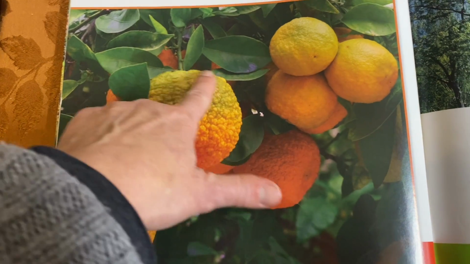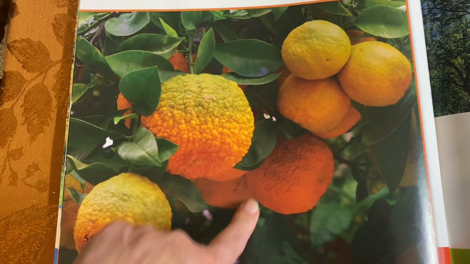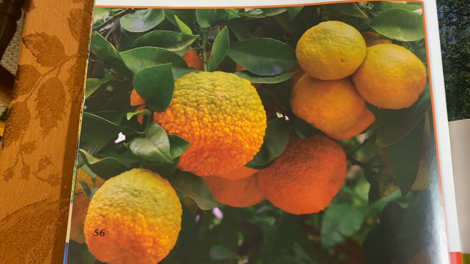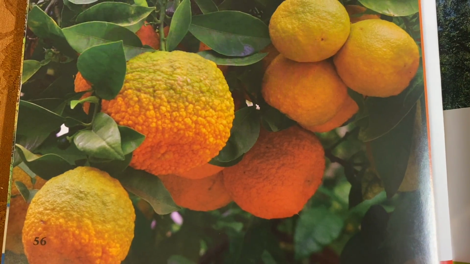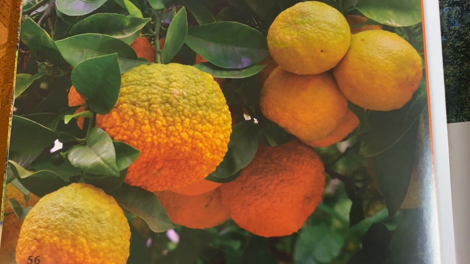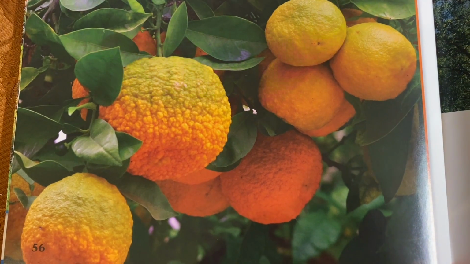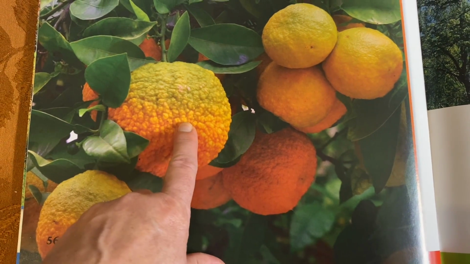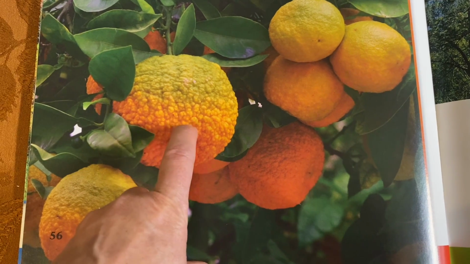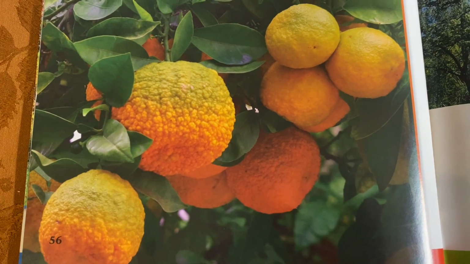Where are the seeds of the orange tree? Inside the oranges. The pine cones that you would find on evergreen trees hold the seeds to make new trees. The oranges on the orange tree hold seeds to make new orange trees.